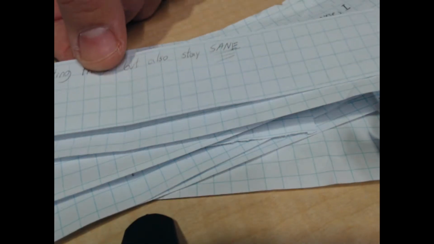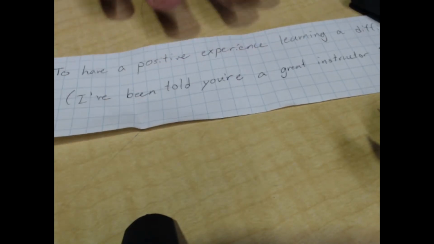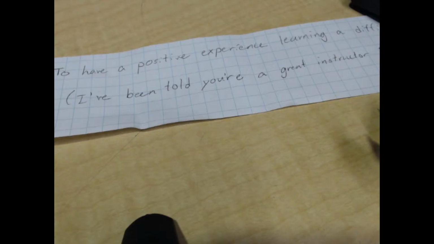I was kind of pleased, though that's the wrong word, that two people wrote separately about their sanity. And then selfishly, these two, of course, are my favorite. The part here about some Dr. Bristow lore. I don't know what kind of lore I have to tell you. And then this one, again, selfishly is my favorite. I've been told you're a great instructor. Oh, thank you. Yes. So thank you all for sharing that.